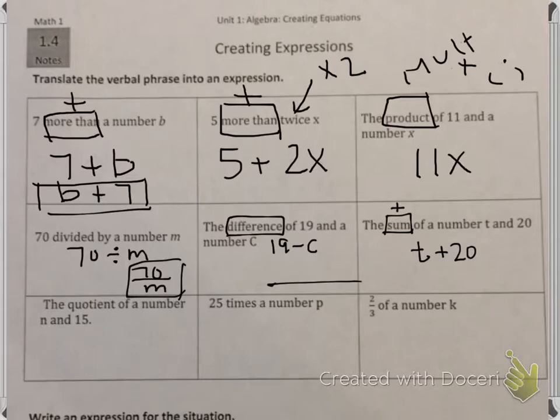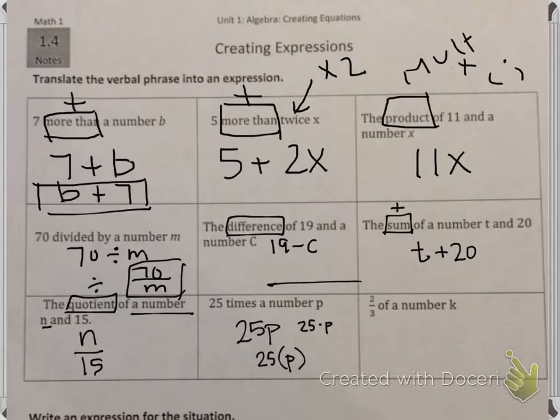Okay, the next one says the quotient of a number and 15. Quotient actually means the answer when you divide. So again, we're dividing here. So we're going to divide a number and 15, which means n is going to be divided by 15. Next, 25 times the number p. Again, we're going to do 25 and times it by p. We don't have to show any kind of symbol in between there. If you wanted to, though, you could put parentheses around the p. If you wanted to, you could put that little dot there to show the p also. But this is really the correct way to write that.